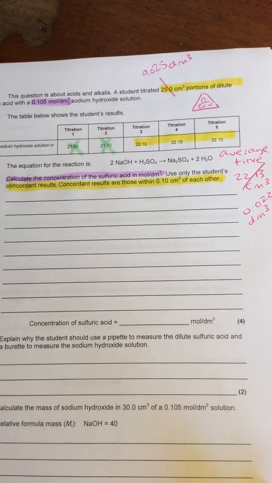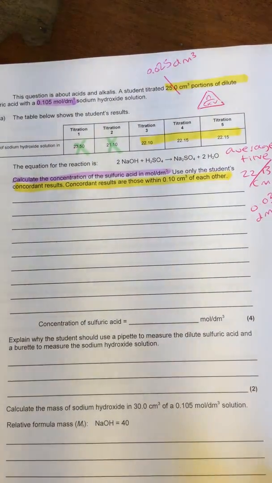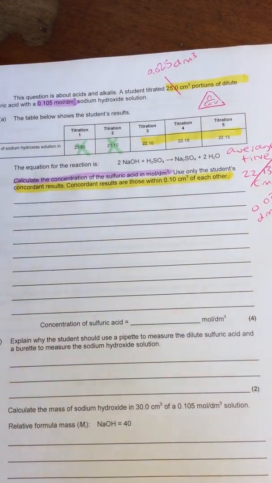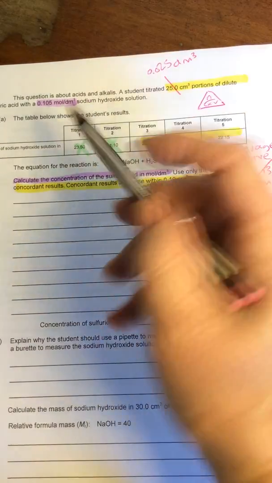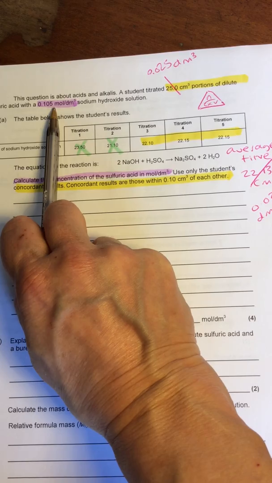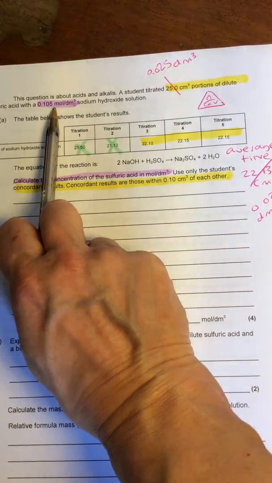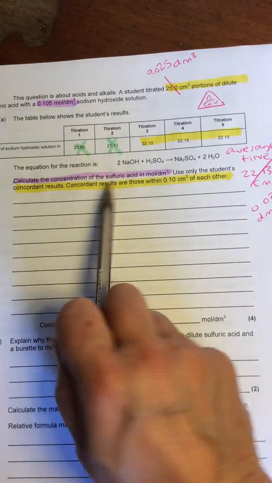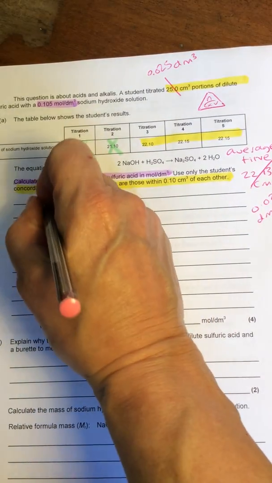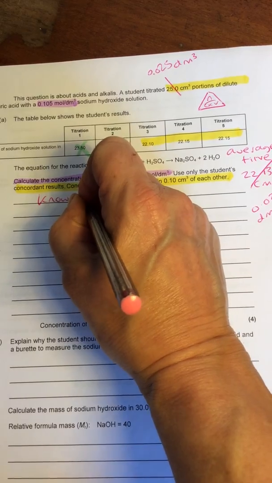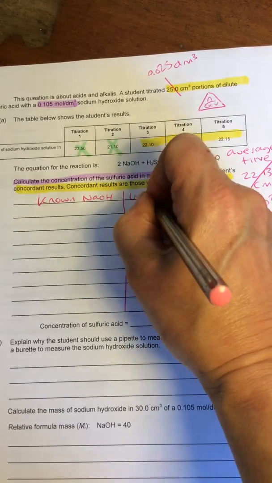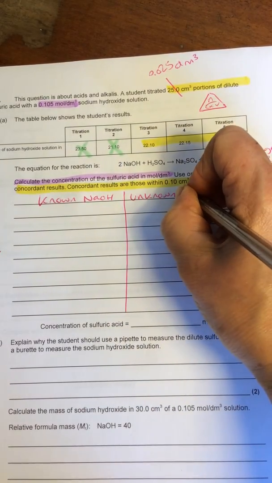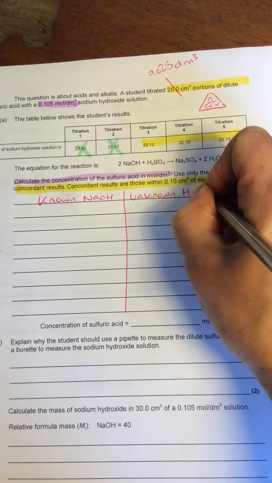I just find the best way with these titration calculations, if you find them tricky, is to be as systematic as possible. Now, in this particular question, you know the concentration of the sodium hydroxide. You don't know the concentration of the acid. So your known is the sodium hydroxide, and your unknown is the sulfuric acid.